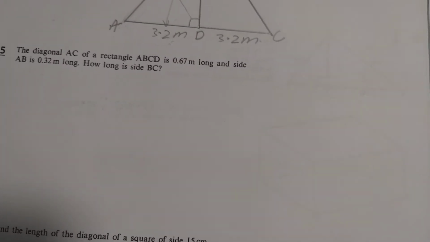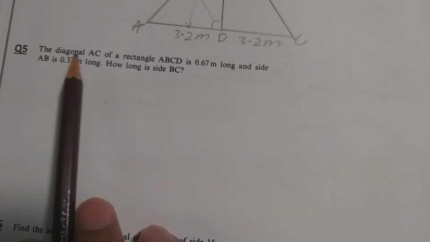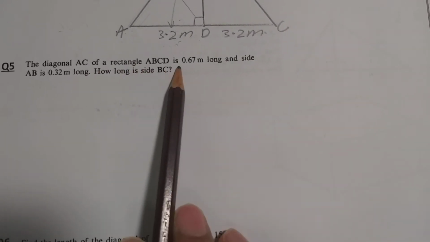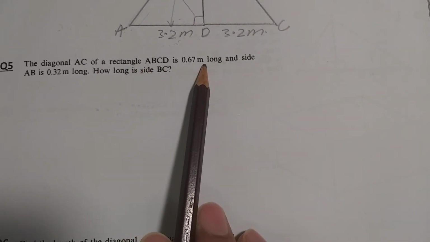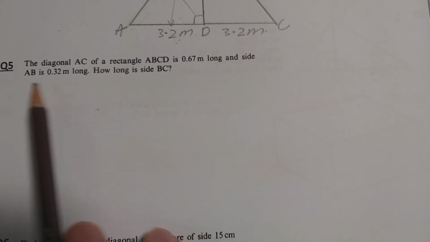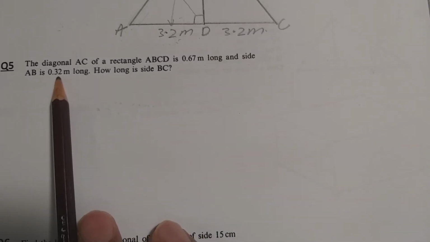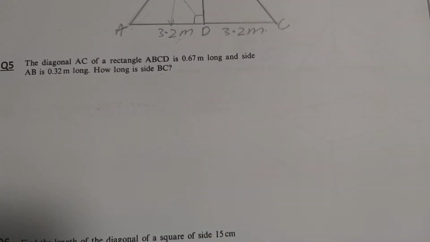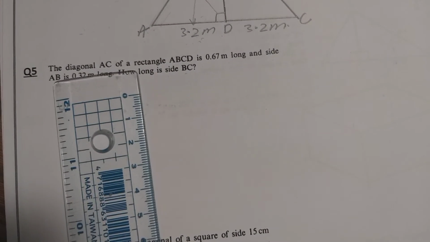Question number 5. The diagonal AC of a rectangle ABCD is 0.67 meter long and the side AB is 0.32 meter long. How long is the side BC? First we make a rectangle.